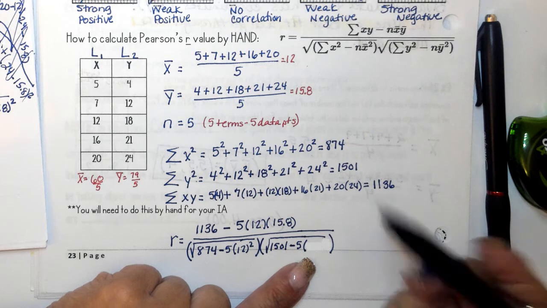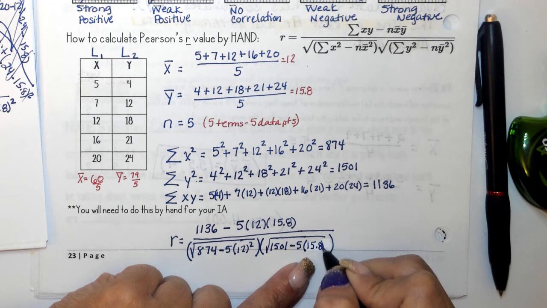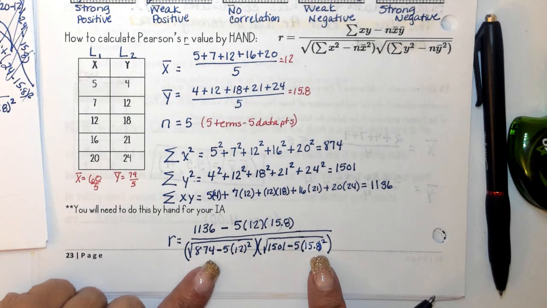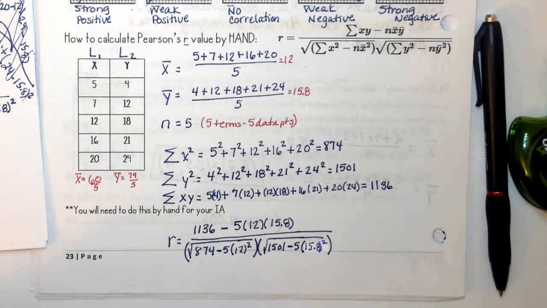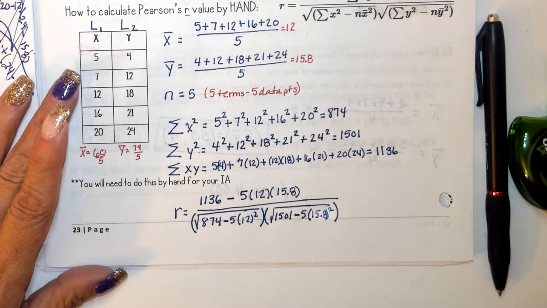N times y bar. Y bar is 15.8, and then I want to square that. I'm going to double check. 1501 minus 5 times 15.8 squared. I'm just double checking my math. Okay, so here is how you calculate R.